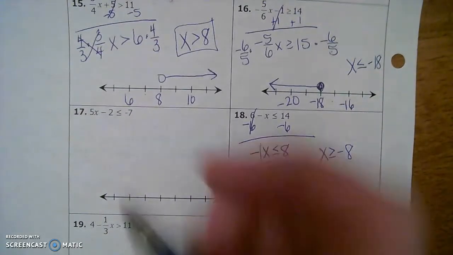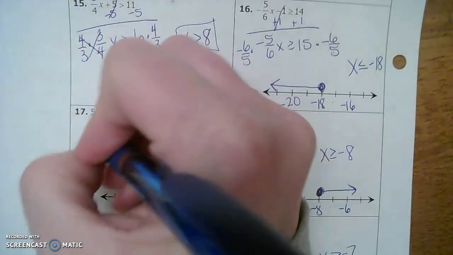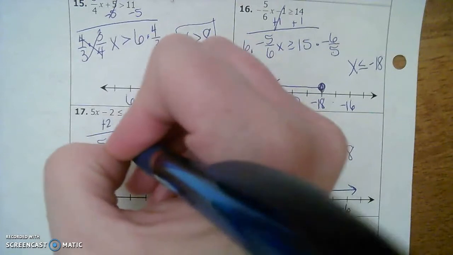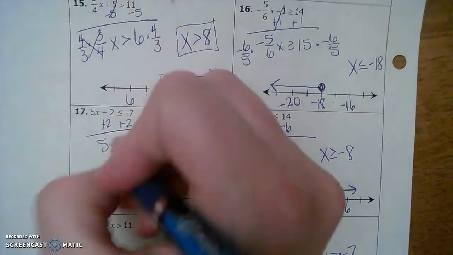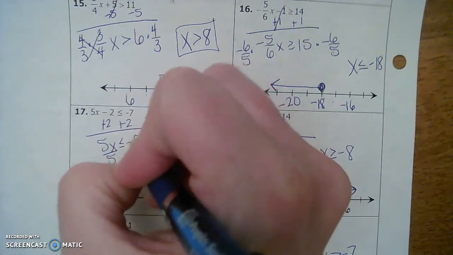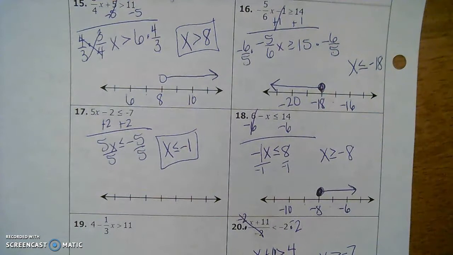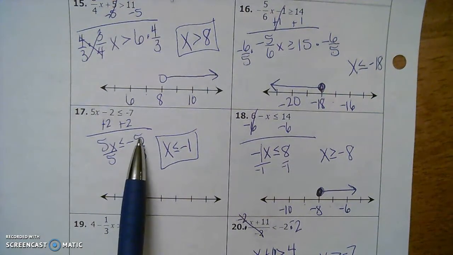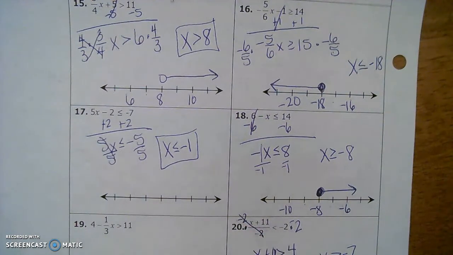For 17, first I need to add 2 to both sides. 5x is less than or equal to -5. Divide by 5. I do not flip the sign because I divided by +5. Okay, it doesn't matter that this one was negative. I divided by +5, so I leave it as x is less than or equal to -1.